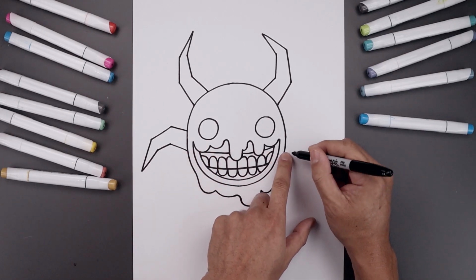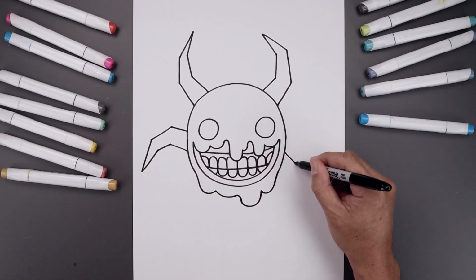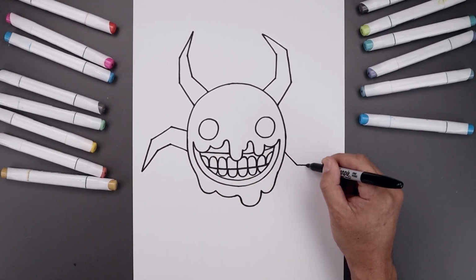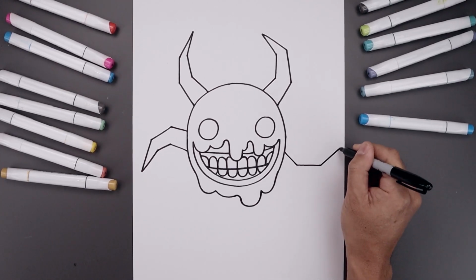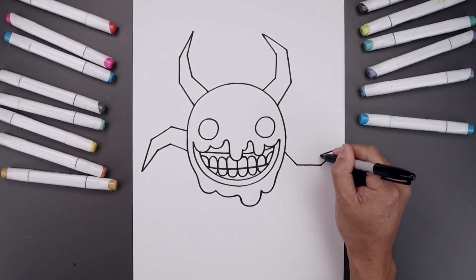Let's line up the bottom over on the right side. We're just going to bring this one down, go across, and then up. And then we'll just taper that back in.